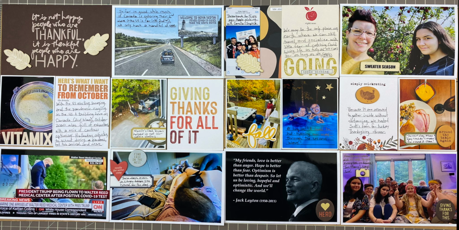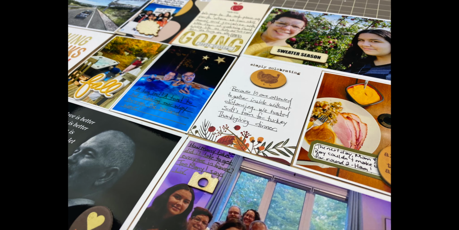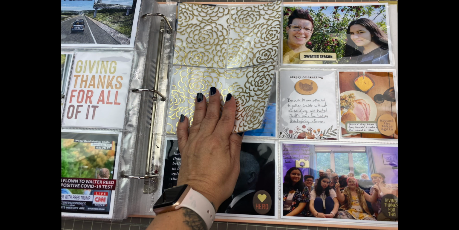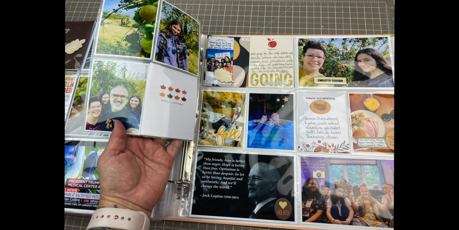So this spread was really fun to do. As you can see, here are the main pages all set out for you to see and a couple of close-ups. I haven't been doing as much stamping and kind of customizing of things for the past couple of spreads, and here's how it looks with the insert. I think I will get back to stamping. I just kind of want to feel more caught up before I slow down my process.